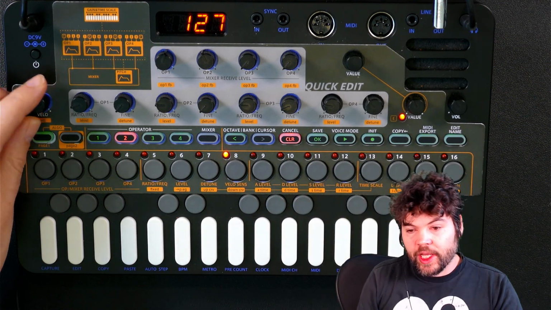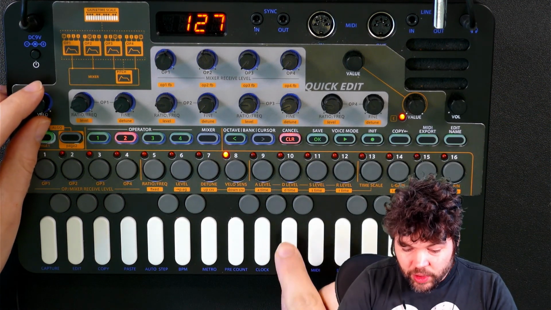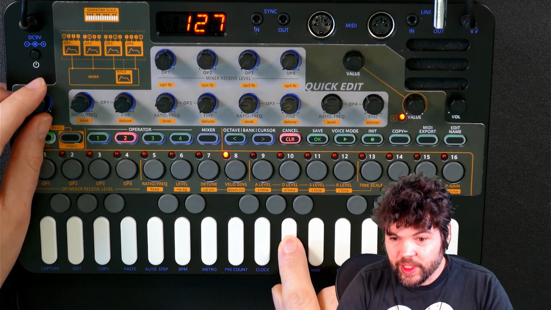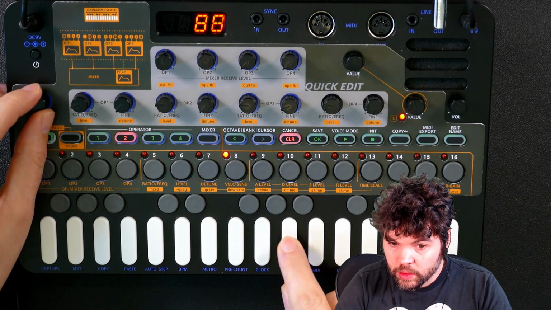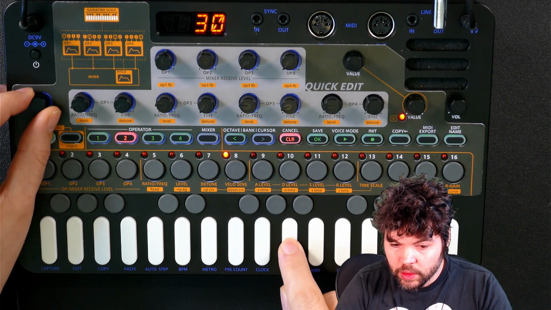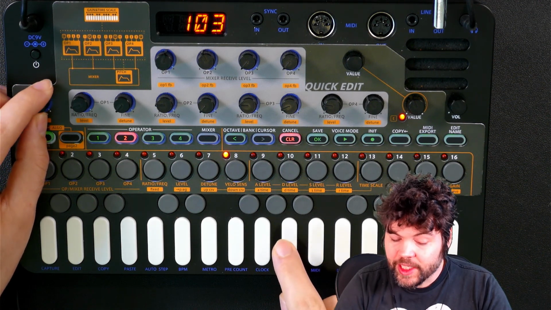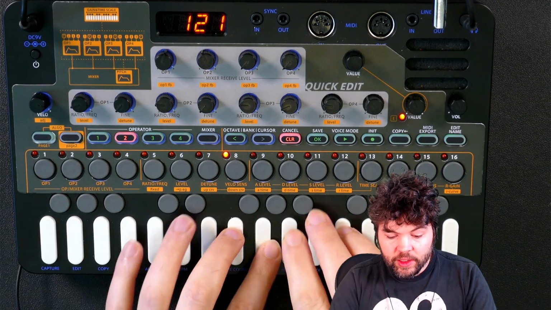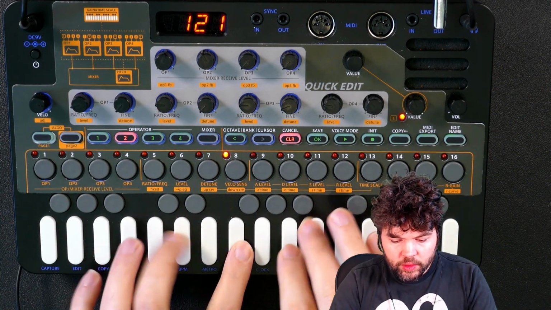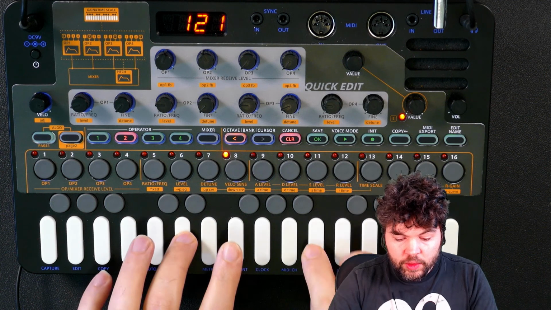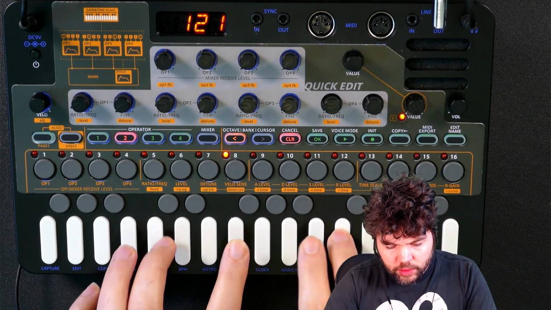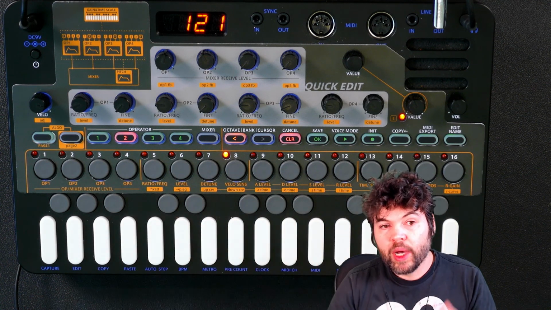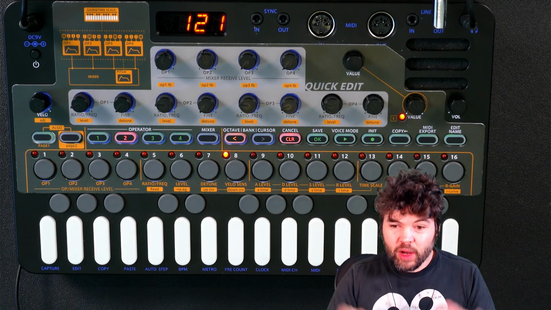So now we can hear that on a velocity sensitive keyboard, at high velocity we'd have this buzz. As the velocity goes down, we'd have a cleaner tone. So it is a lead. It is a lead sound. But it has a more interesting timbre and shape to it.